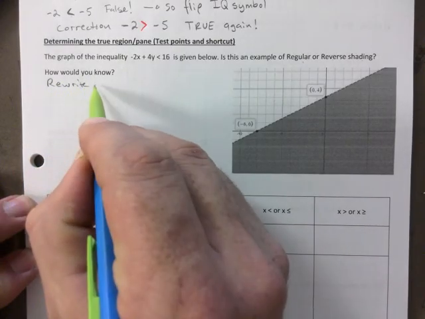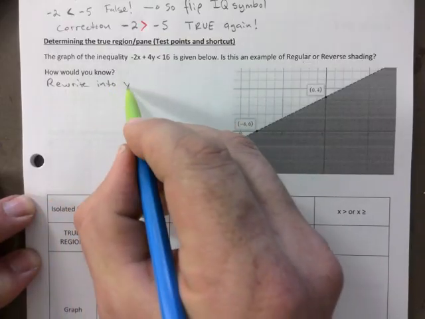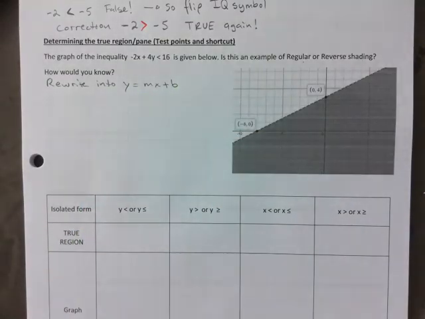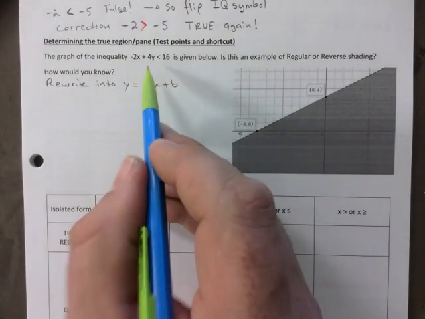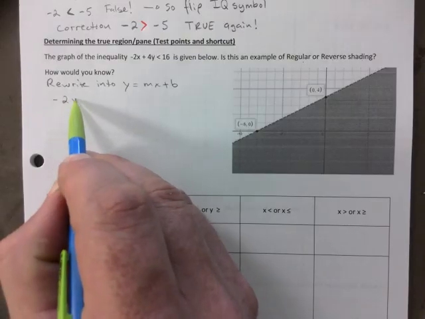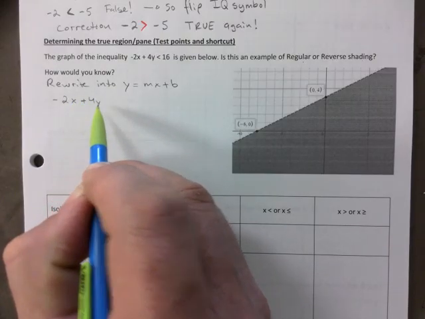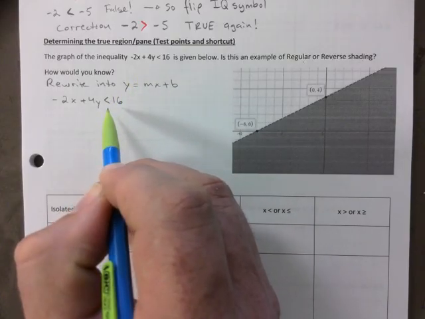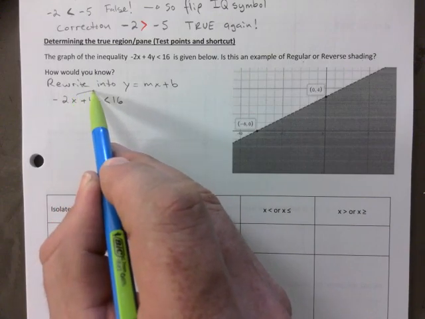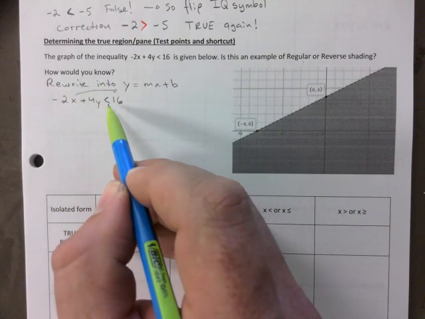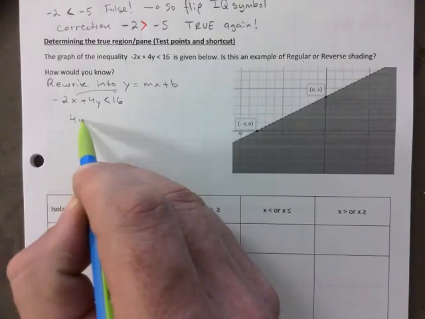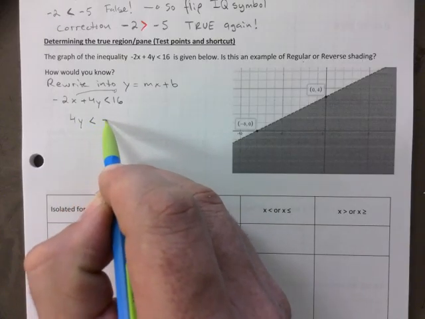Rewrite into y equals mx plus b. And I know we don't have equal signs here, but we're still going to treat it like an equation. So -2x plus 4y is less than 16, correct? That's the original. I'm just copying it down here. Let's bring the 2x over to the other side of the inequality symbol. What do you think happens to that 2x? It turns positive, that's right.